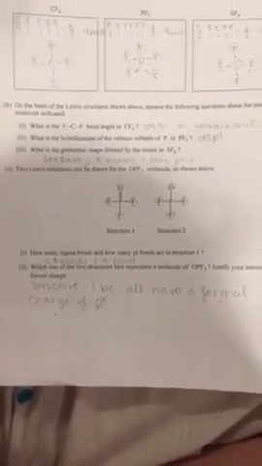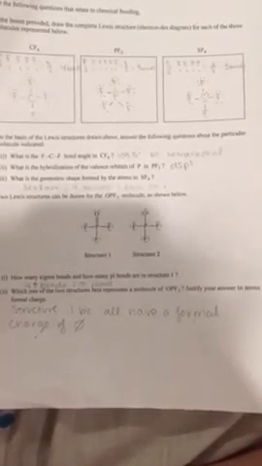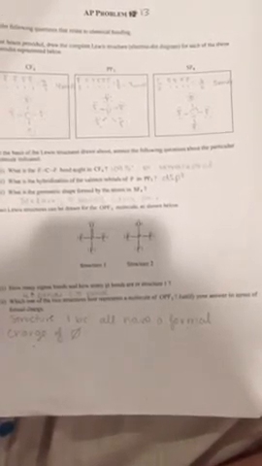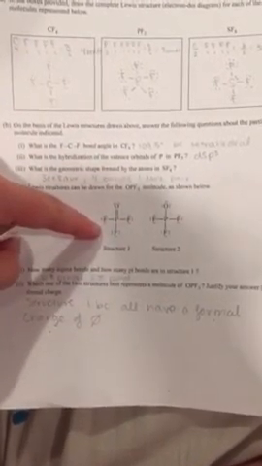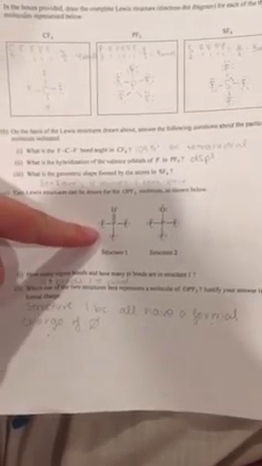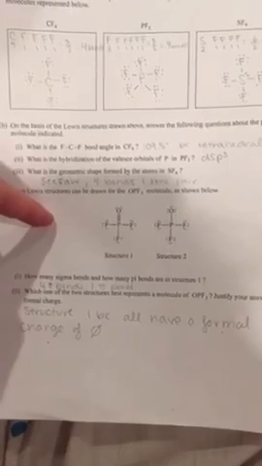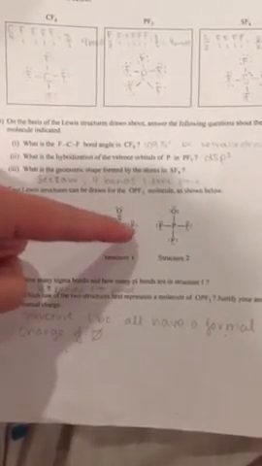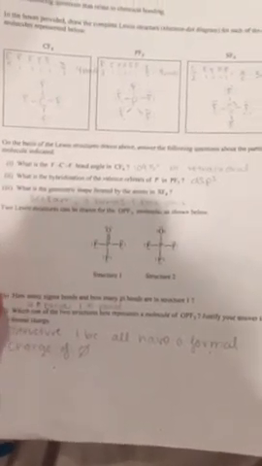And then part 2 asks, which of the 2 structures best represents a molecule of OPF3. Justify your answer in terms of formal charge. Structure 1 would be the best because they all have a formal charge of 0. So like how many valence electrons it already has minus how many bonds it has on the molecule, and all of them, when you do that, adds up to 0. So yeah.